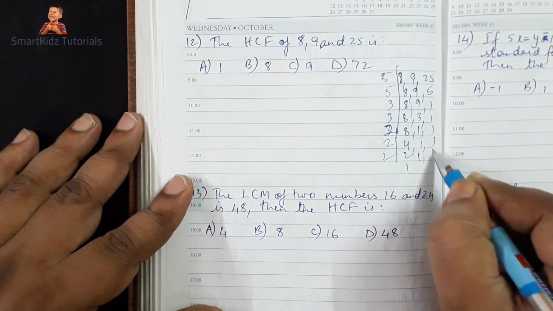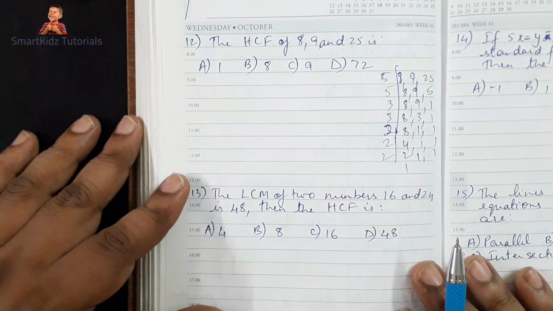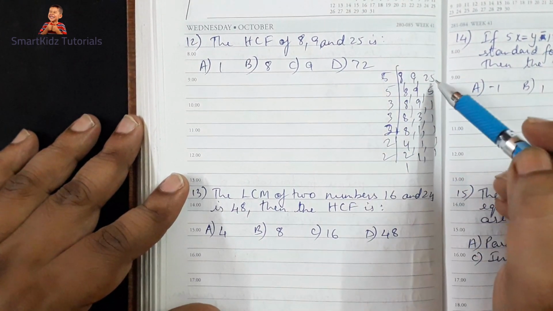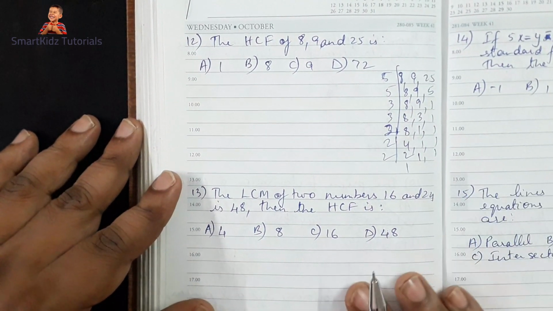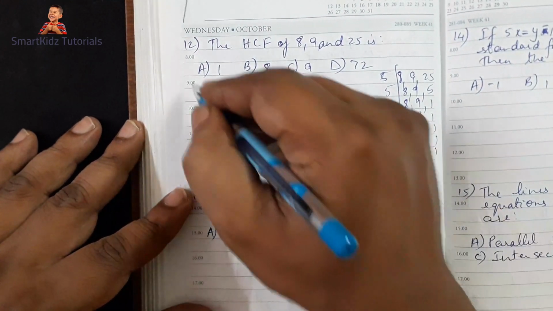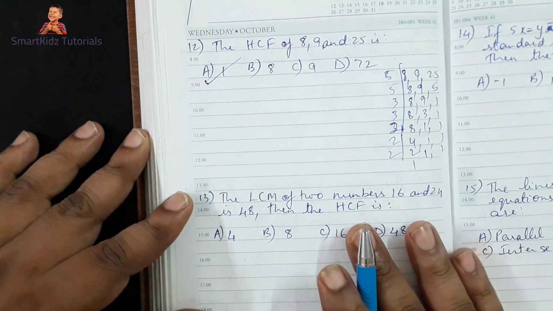You see there is nothing common between any of the three, and the only thing we can say is common is the number 1. So A is our correct choice.